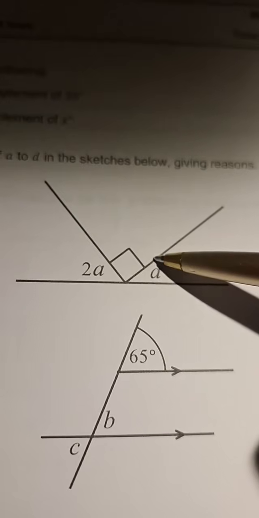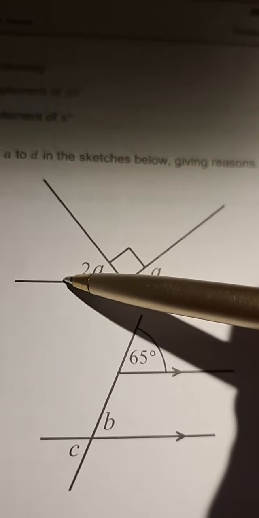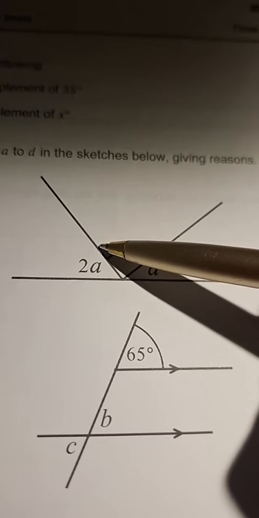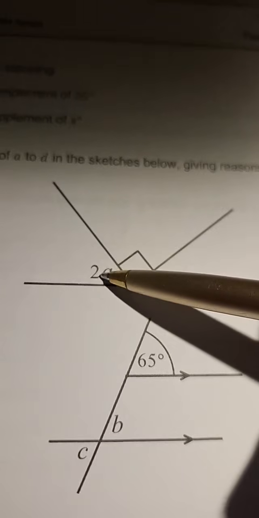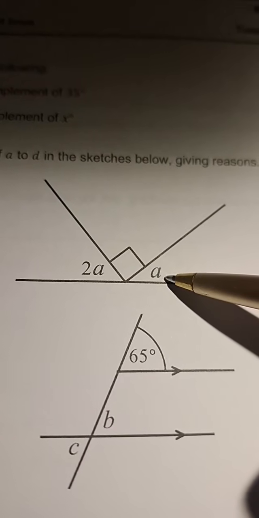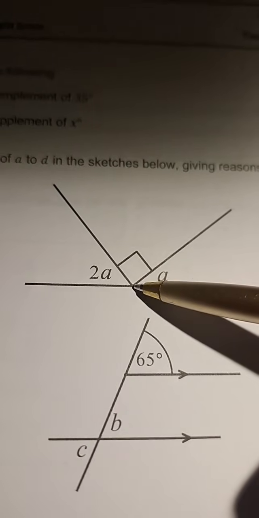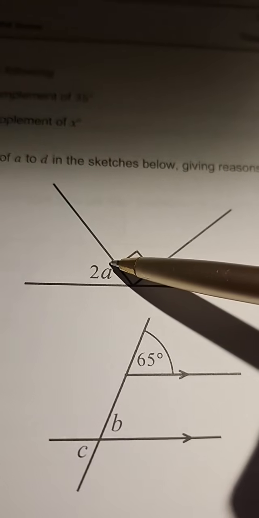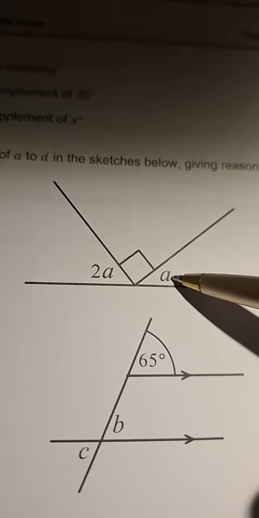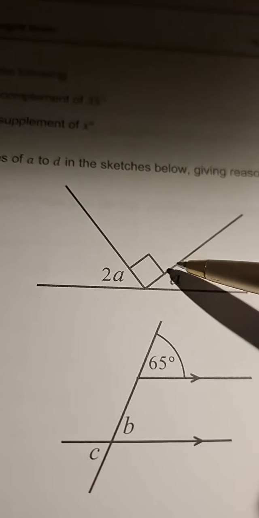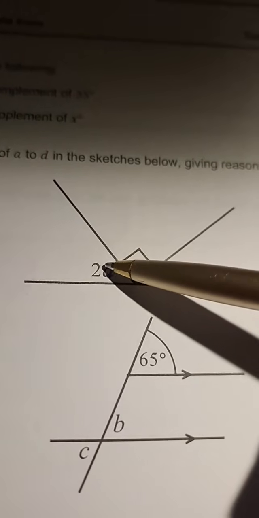This angle A, this angle which is a box which is 90, and that angle 2A which is an angle as well. So as a result, we can add these 3 angles and then conclude and say that because these angles share a common vertex and they are angles next to each other, or we say adjacent. The word adjacent means next to each other. They add up to 180.